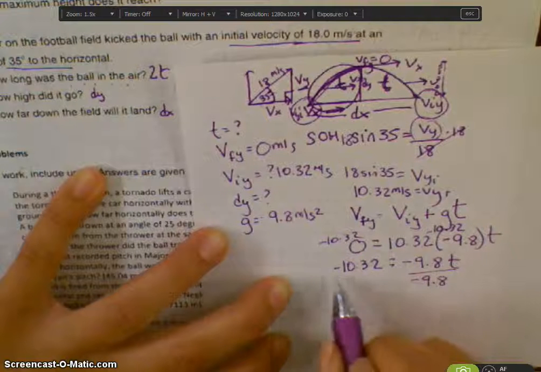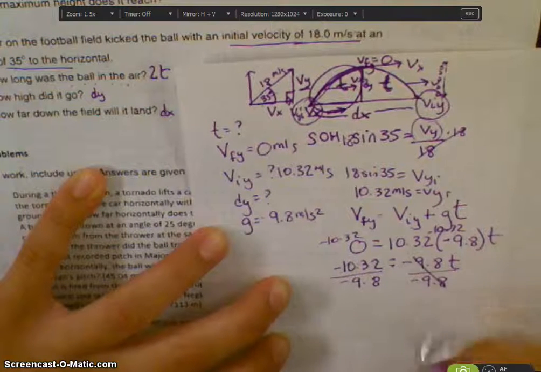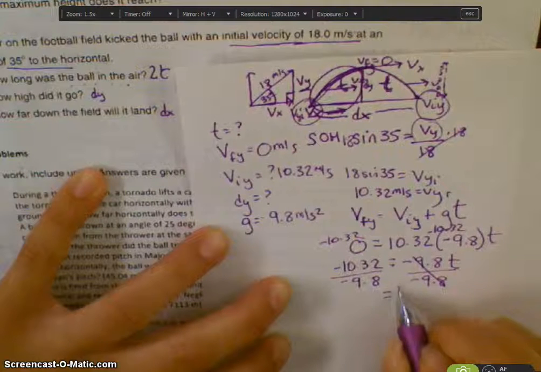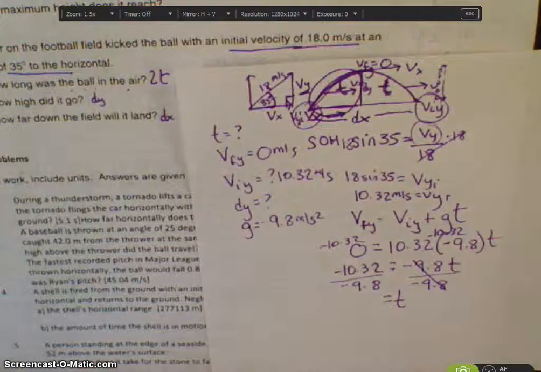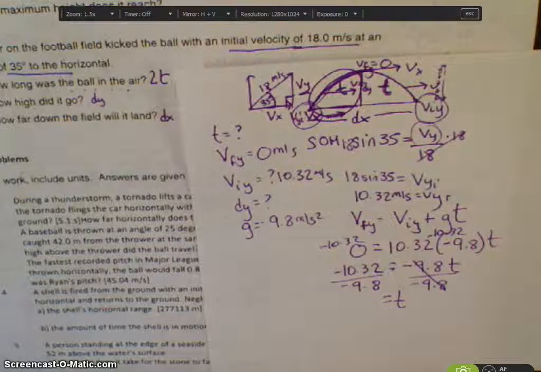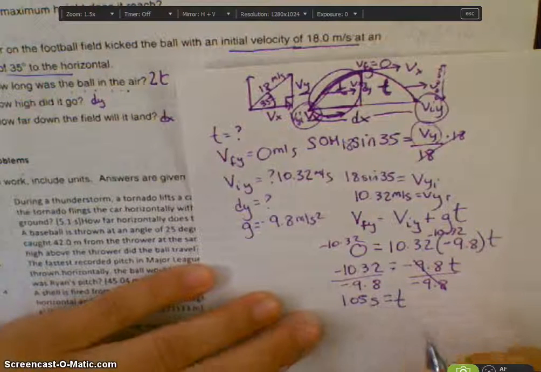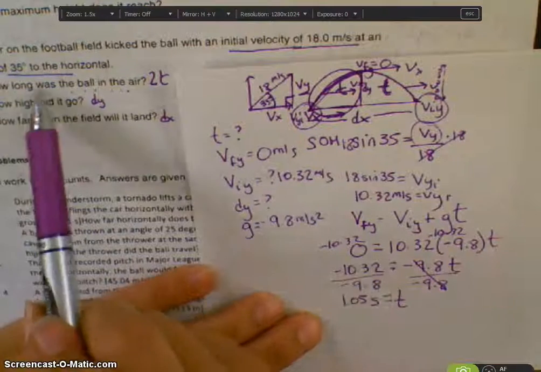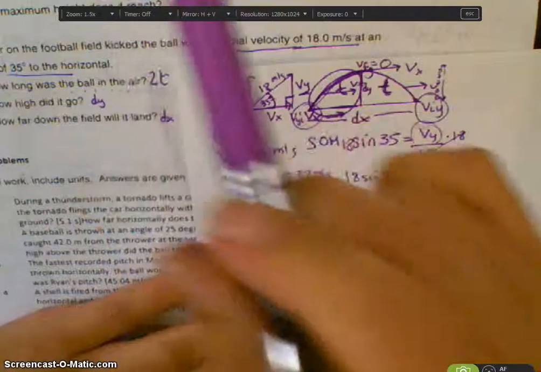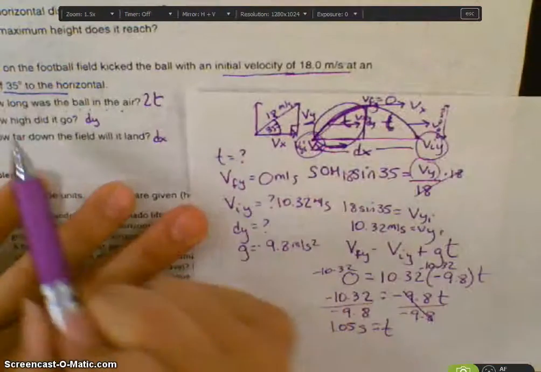Let me see. Okay, so now I'm solving for my time. Time is 1.05 seconds. Okay, but let me go back and read the question to make sure. I'm on number 3. How long was the ball in the air?